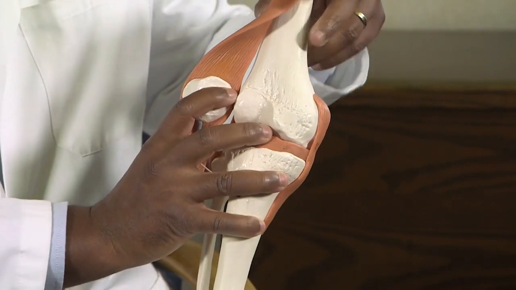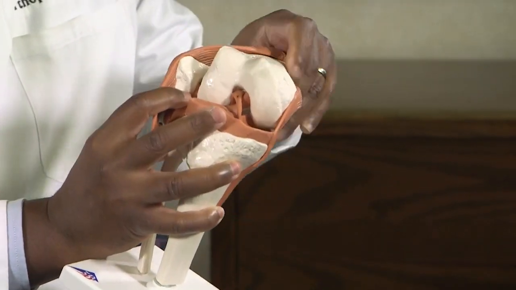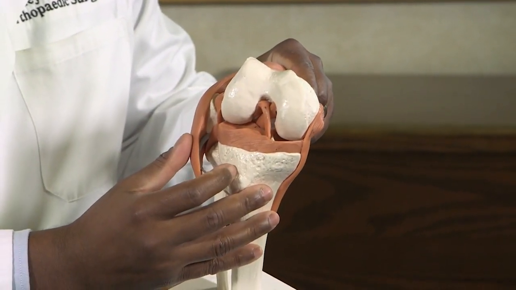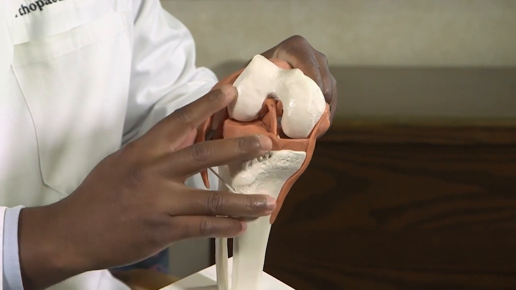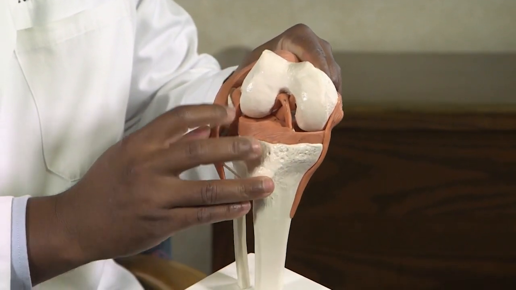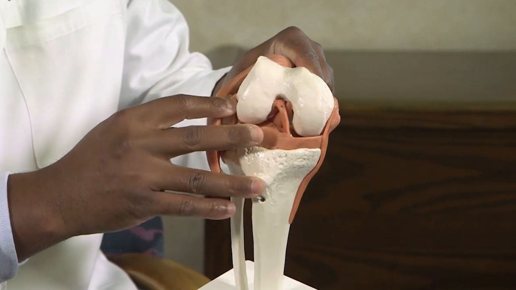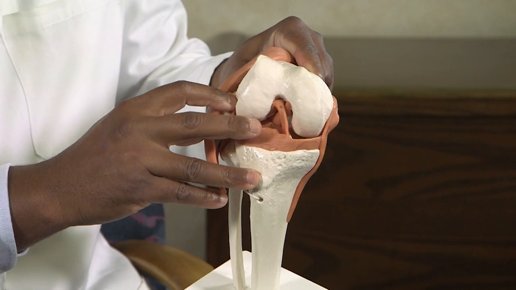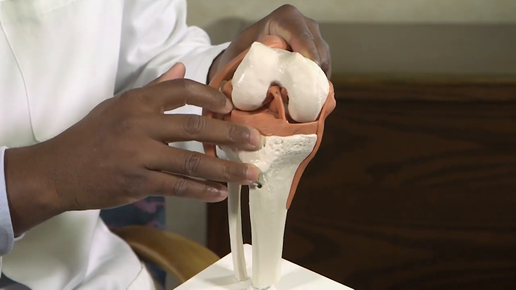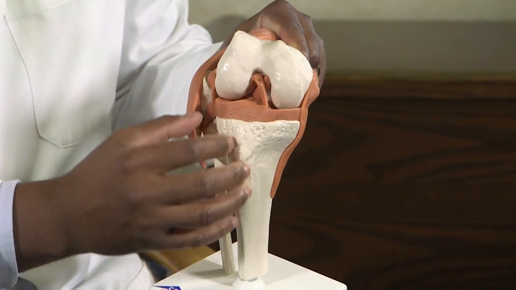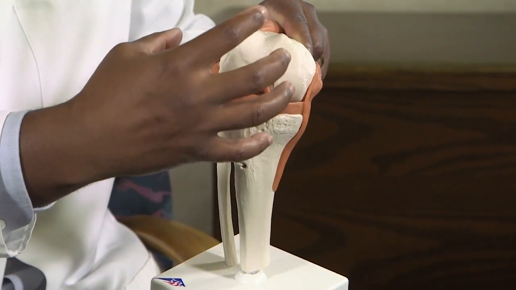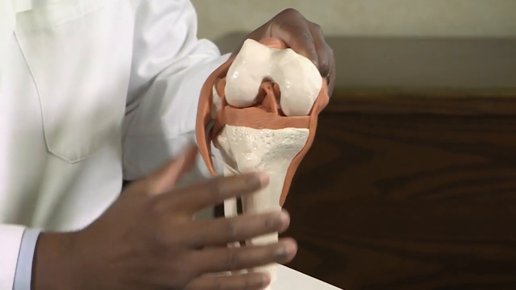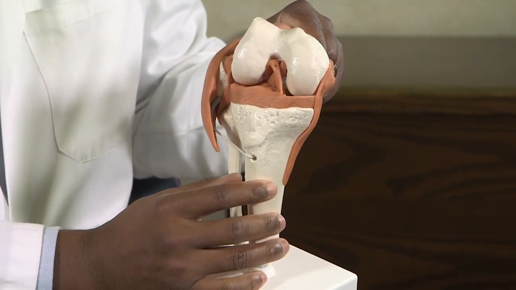Following that, we will flex the knee up and prepare the end of the femur to accept a femoral component. This involves making several cuts: one at the end of the bone, one on the top of the bone, one on the bottom of the bone, and two angled cuts in the middle of the bone, so that the implant, which is fashioned in the same manner as the cuts, can be placed on the end of the bone and secured with bone cement.